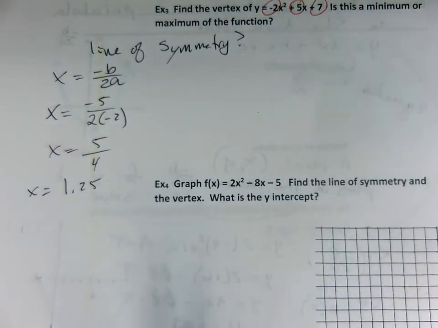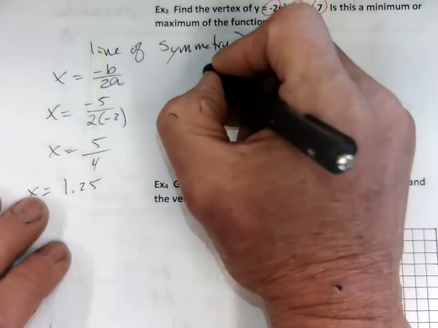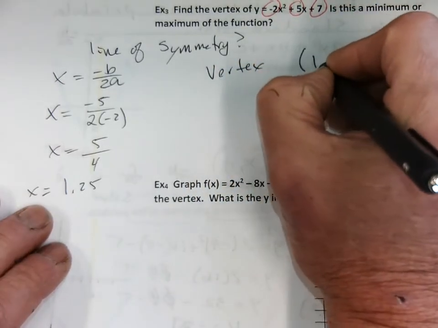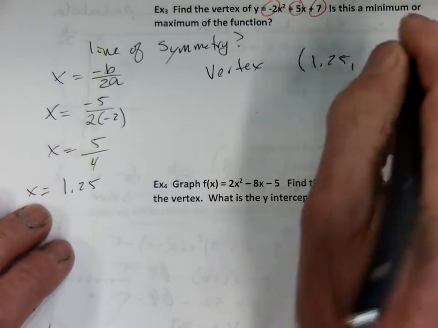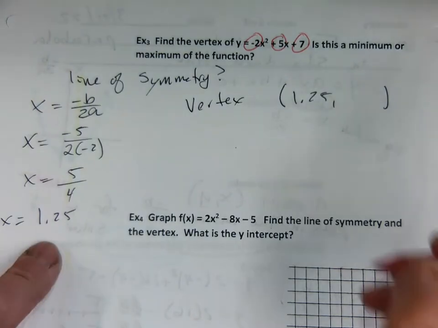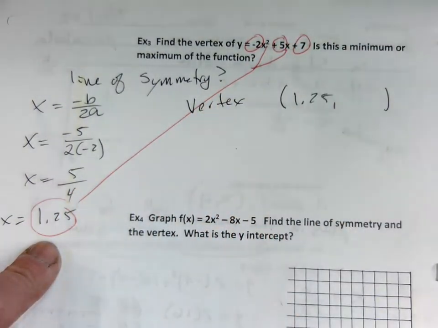Okay, so then how do I find the corresponding y value? I know my vertex is a point. It's a point at 1.25, something. How do I get the something? How do I get the corresponding y value? What am I going to do? Plug it into the thing. That's all I've got to do. Just plug it in for x, right? So I'm going to take my 1.25 and put it in for x. Put it there and there, right?